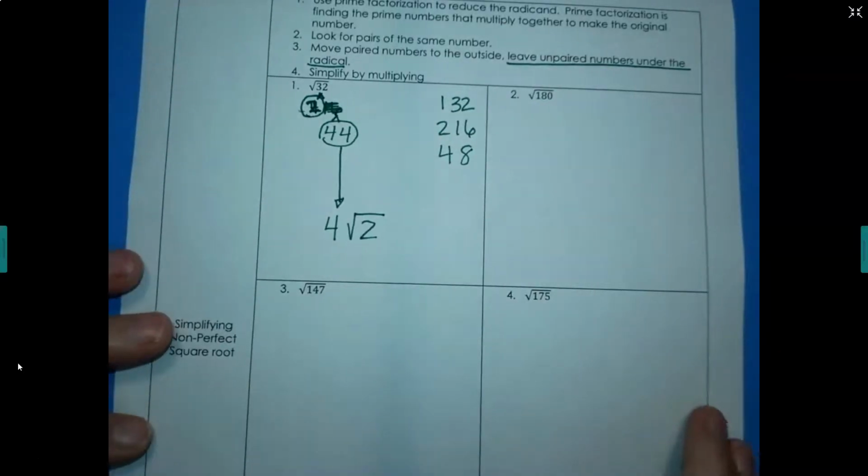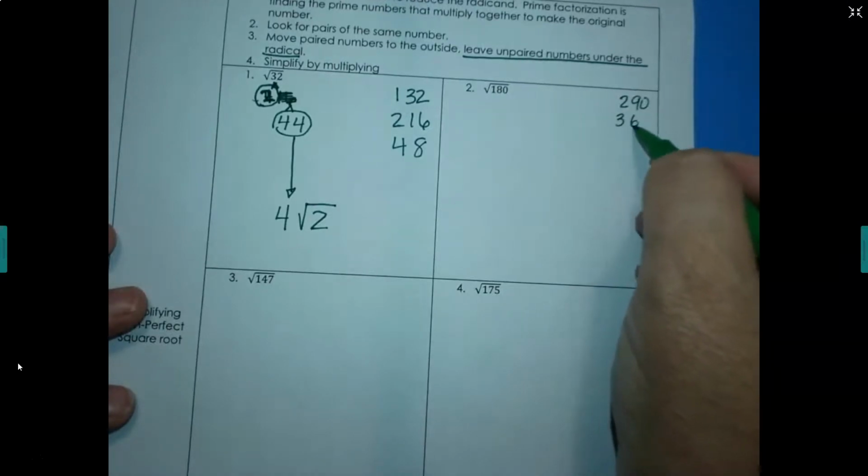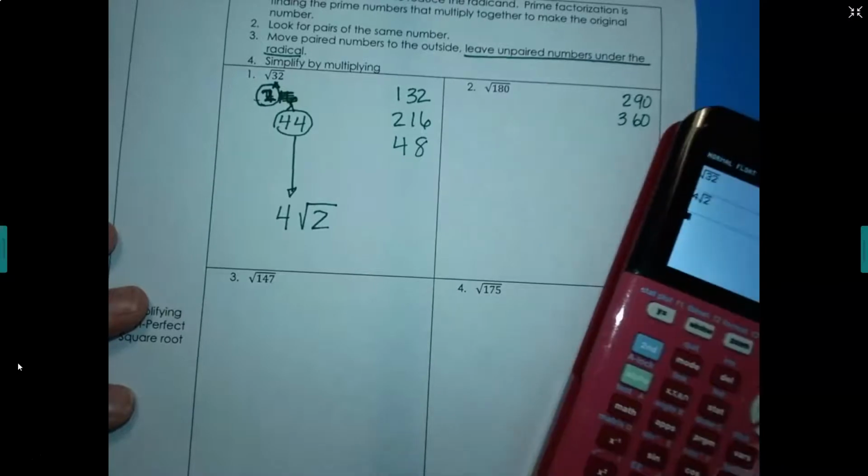Okay, simplest radical form. So let's look at 180 and try it. Square root of 180. So we could do 2 times 90, 3 times 60. You can do any of these pairs. Any of them will work. And so I can do 180 divided by 4. Does that work? Yes. 4 times 45.